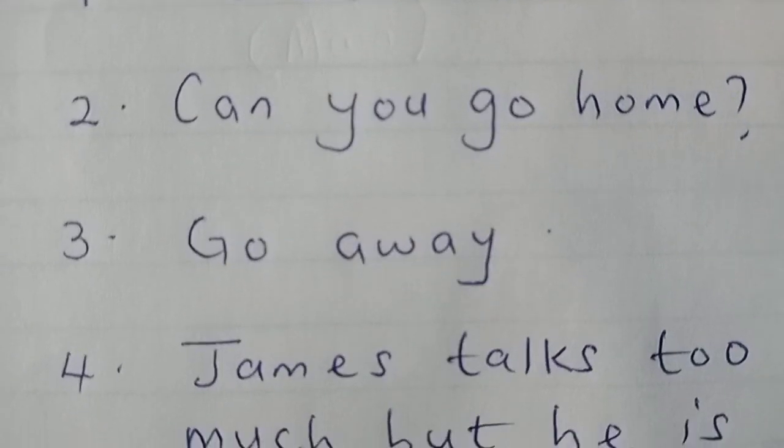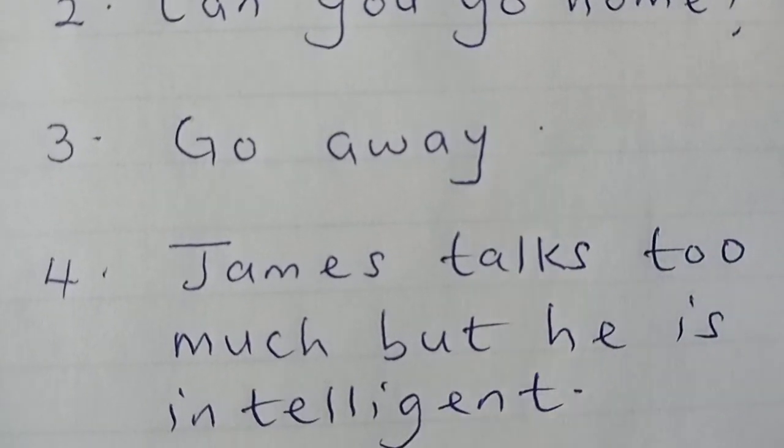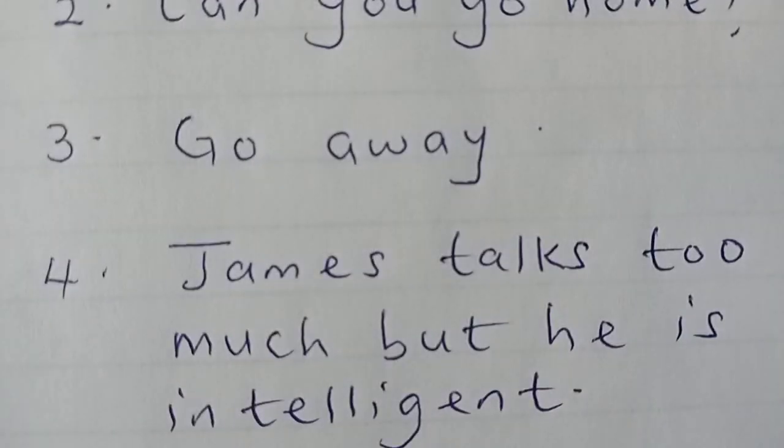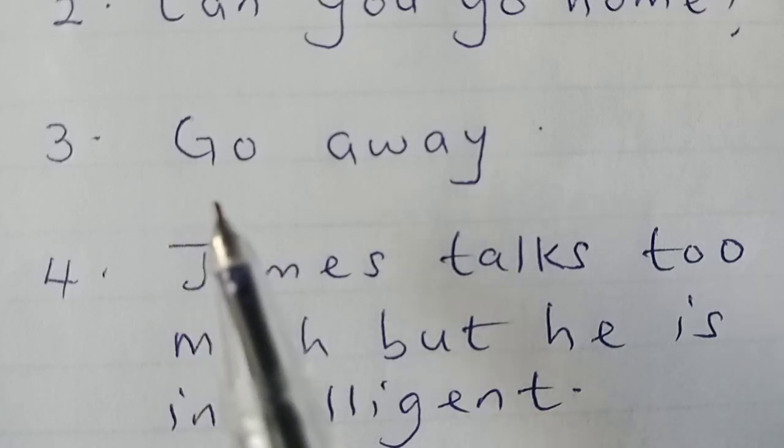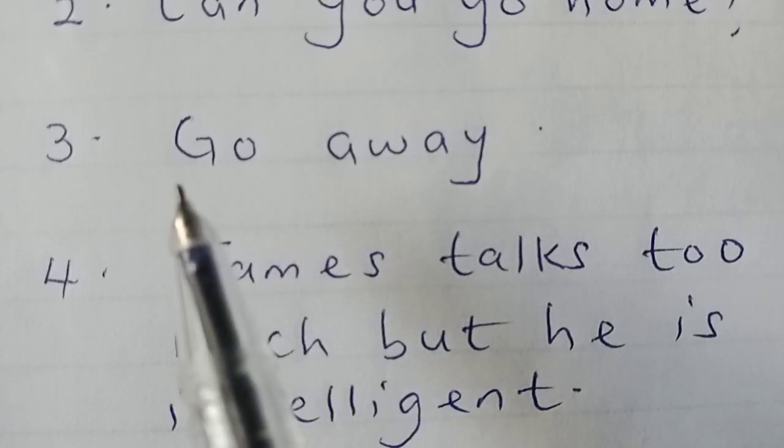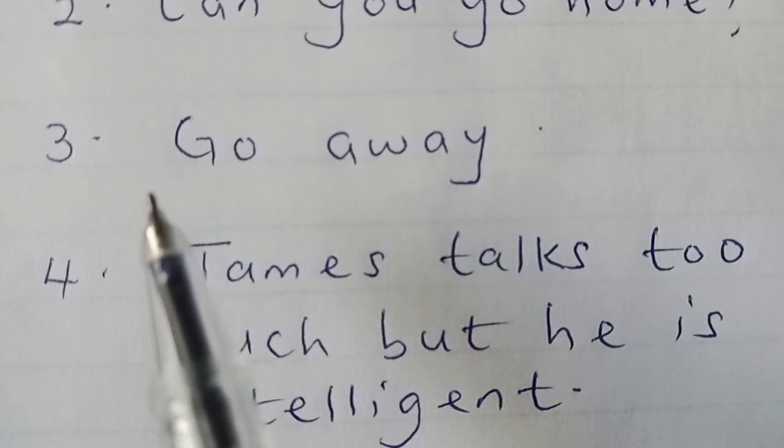Now let's look at another example here. We have "go away." Now you might ask, where is the subject here and where is the finite verb? Now the subject here is hidden. You could say, "can you go away?" But that you is a hidden subject.